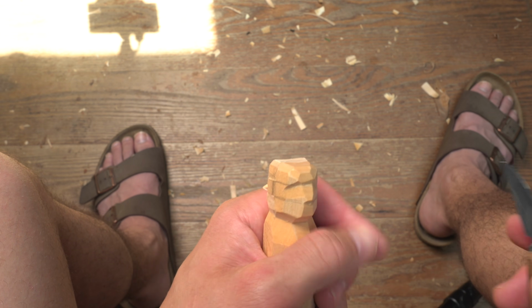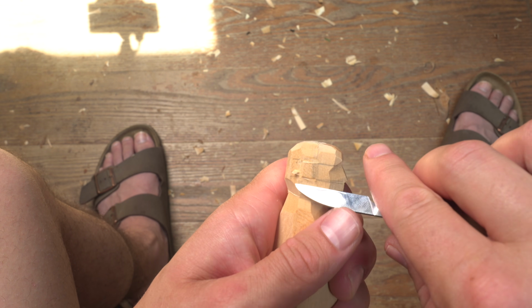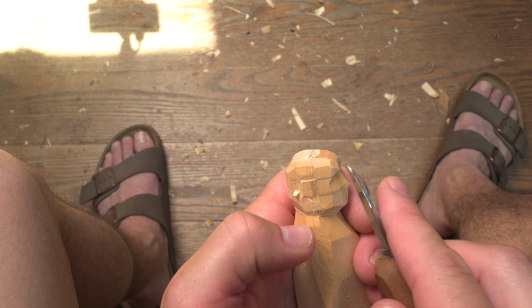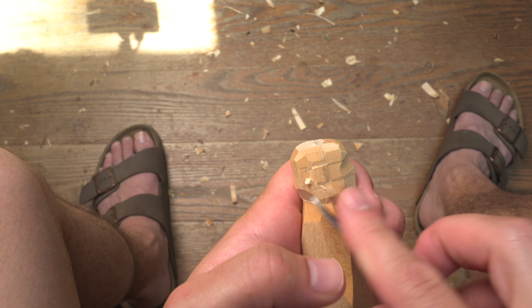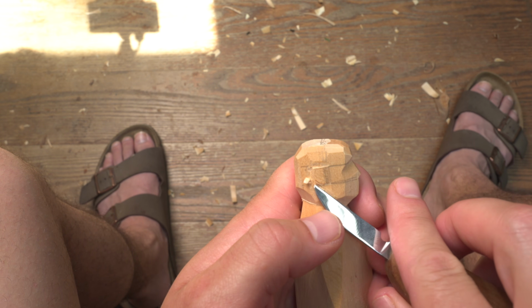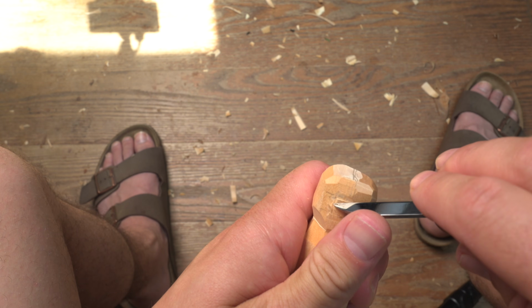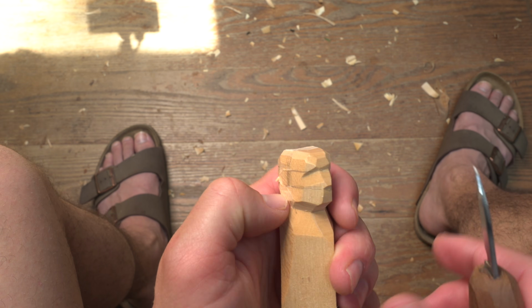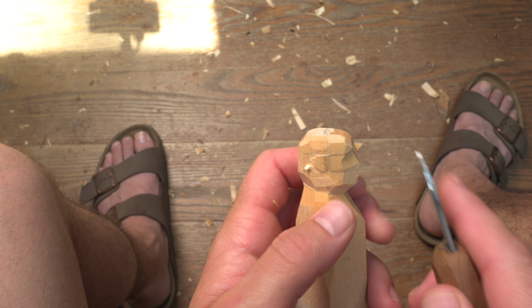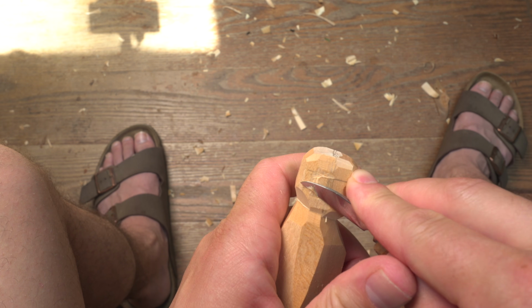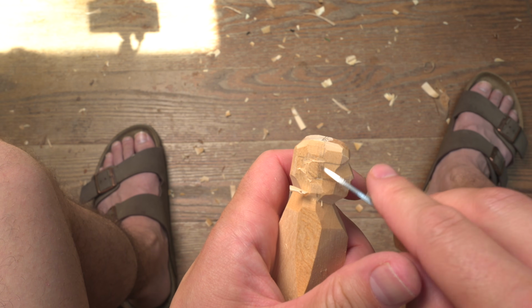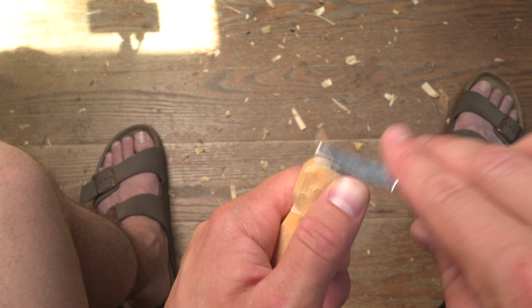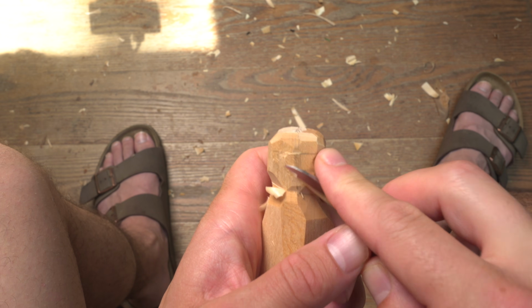Okay, pretty nice. Take the corners down. And may have gotten a little symmetrical problem there. Might be a little smaller on this side, but we can always shrink the other side. And that is close enough.